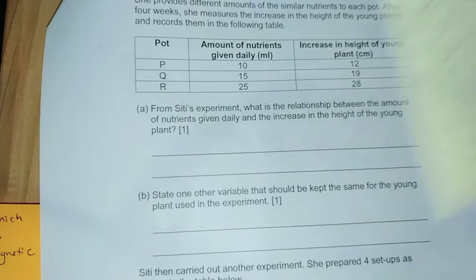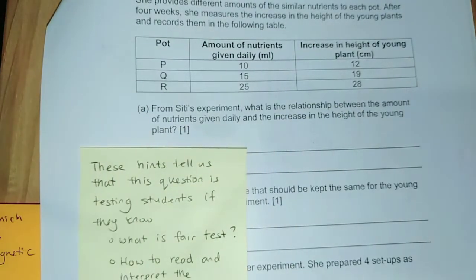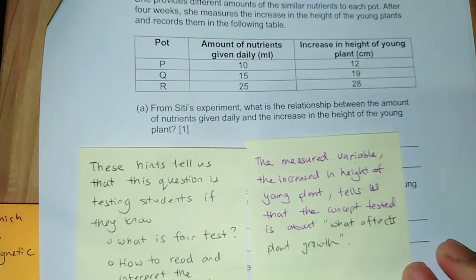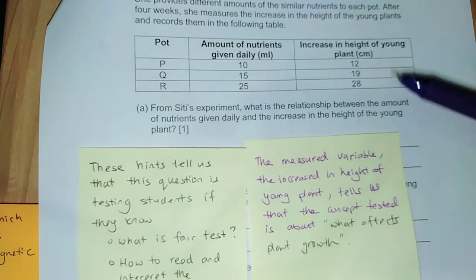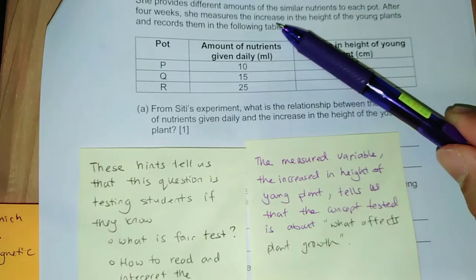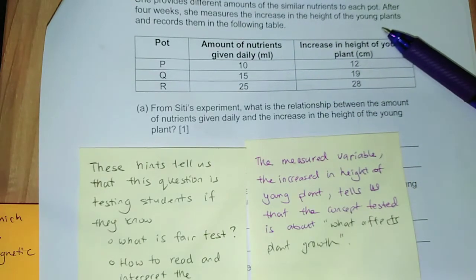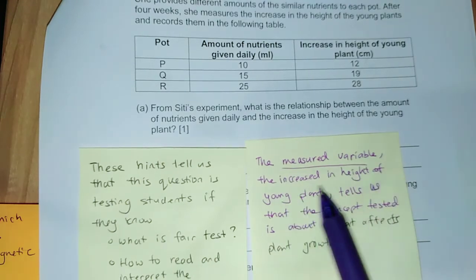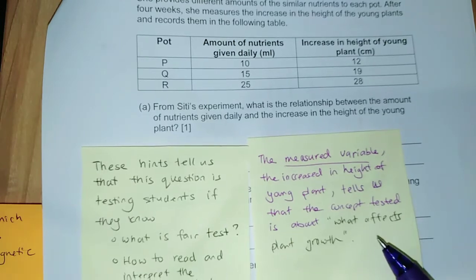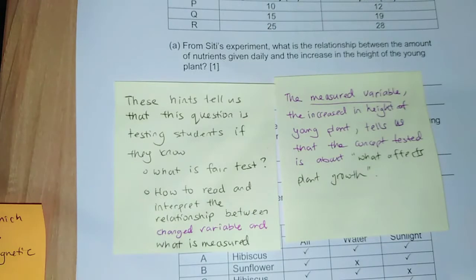So what's the measured variable here? The measured variable here is the increase in height of the young plant. This is what is being measured, we were told, because you see, she measures the increase in the height of the young plants. So that is what we call the measured variable, the increase in the height of the young plants. And all these things will tell us that the concept being tested here is about what affects plant growth. So this question is about 2 things.